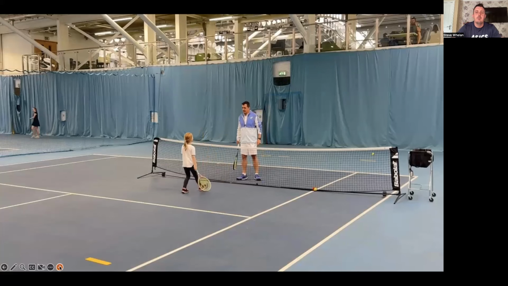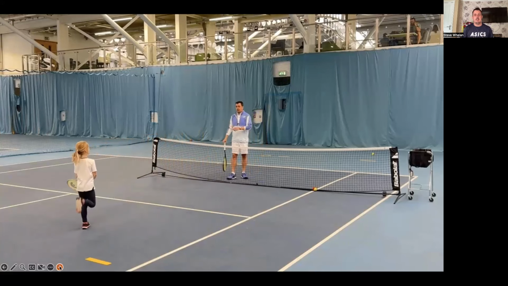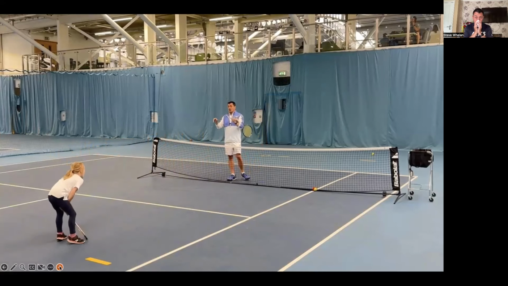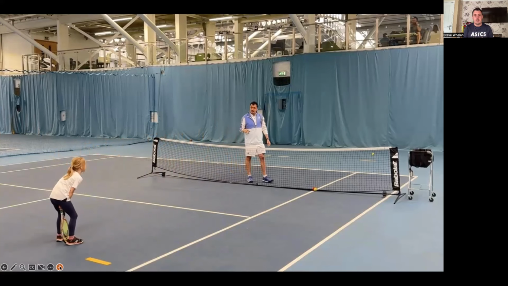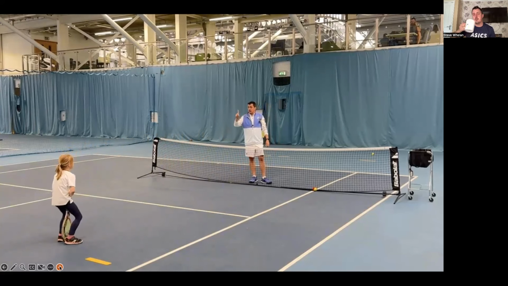You ready for the next challenge? This is called two-bounce steal. The first point is worth 10 points. If you win the first point, you get 10. After that first point, every other point is only worth 1. Don't sit on your racket.